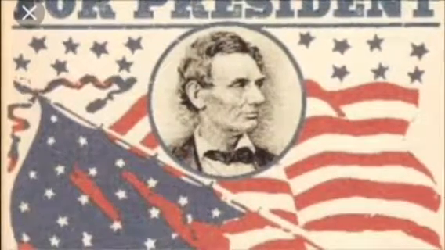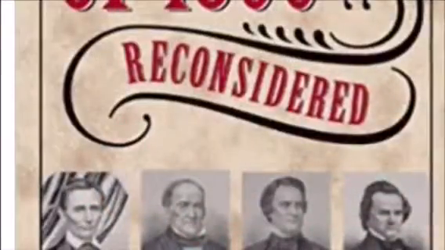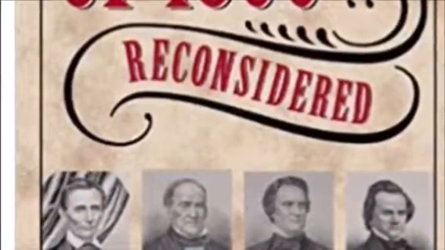Even though Lincoln did not win the popular vote, he won the election with a total of 180 electoral votes. The South decided to leave, and it erupted the beginning of the Civil War.